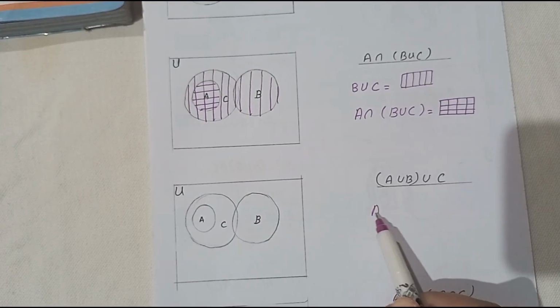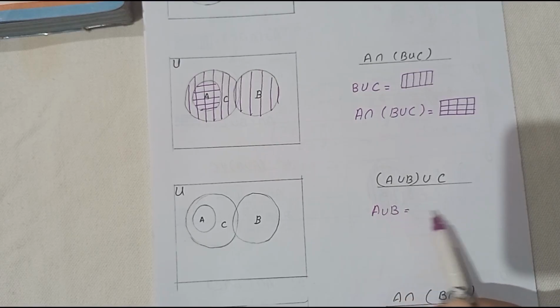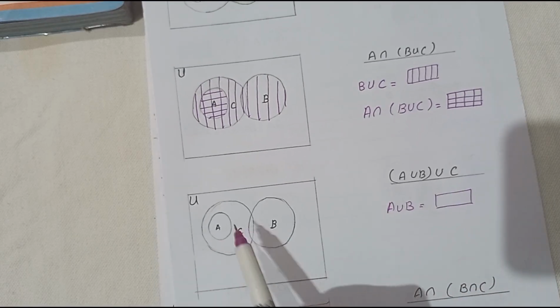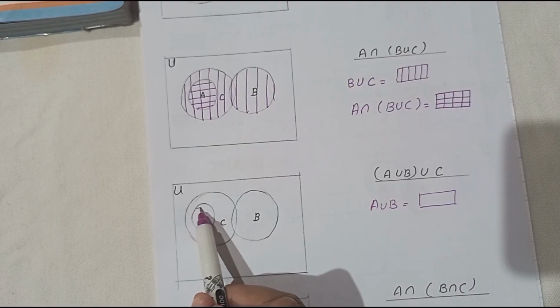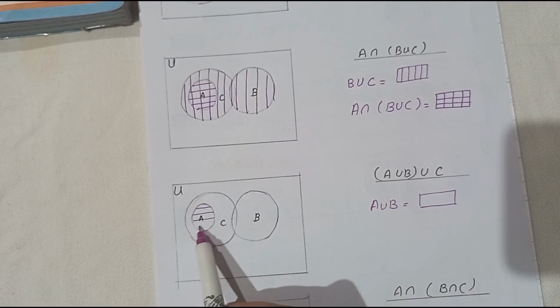So A union B equals all part of A and B. We shaded it with the horizontal lines.